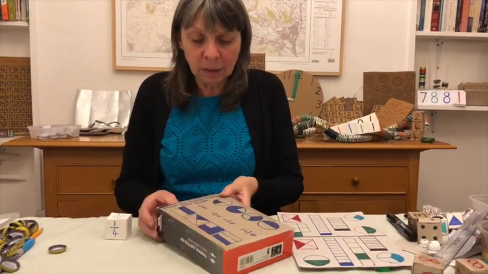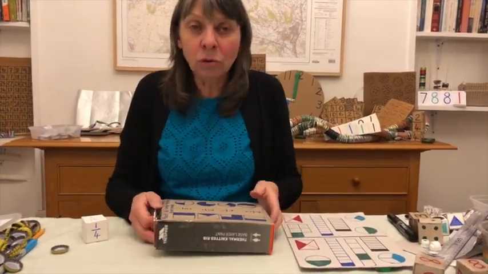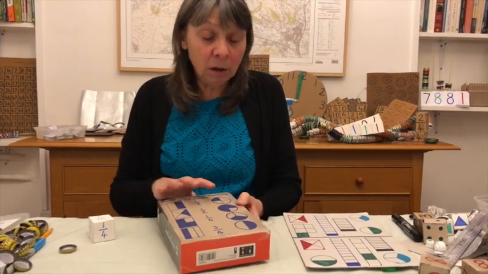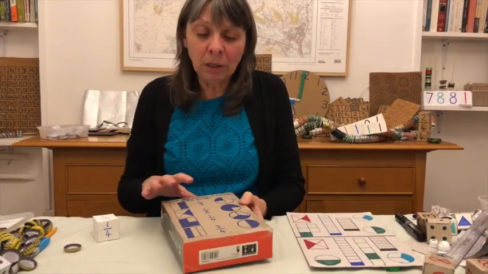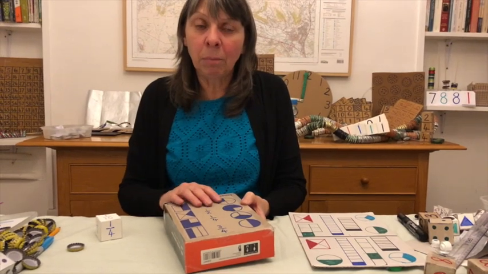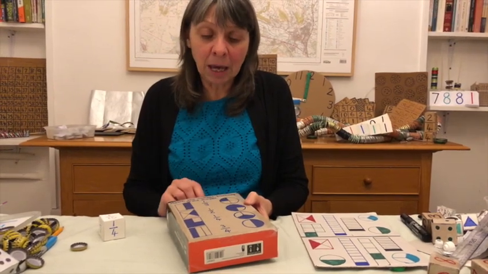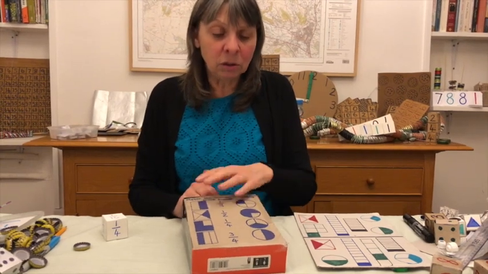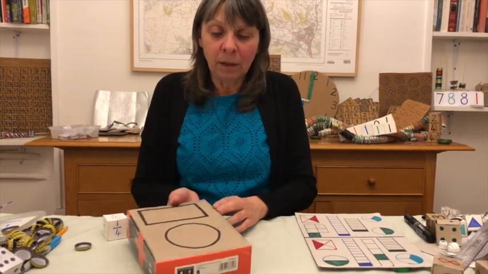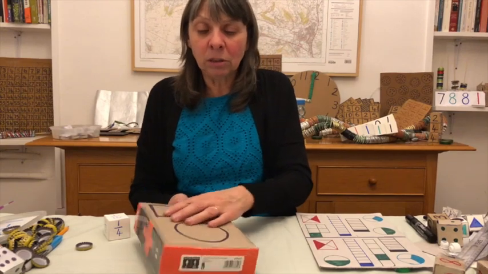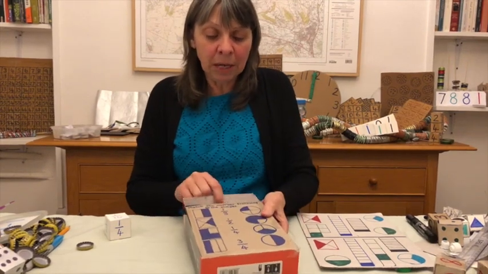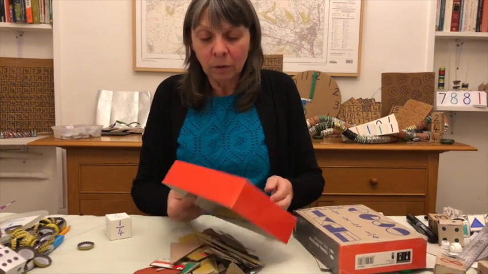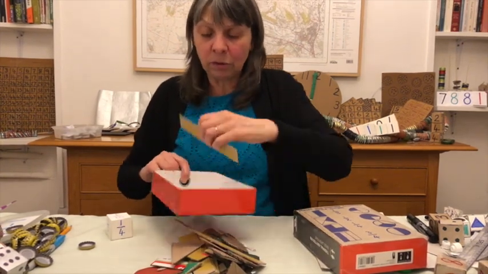Okay. This is a resource. Now, storage of resources is really important because you spend a lot of time making them, and it's important that they're kept all in one place so you can find them when you need them again, and also so the children know where to get the resources. This is quite a clever resource because it uses the box as a base, and inside you've got a drawer with different fractions in it.